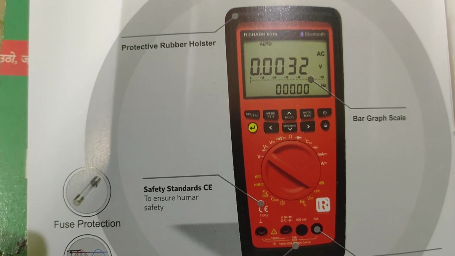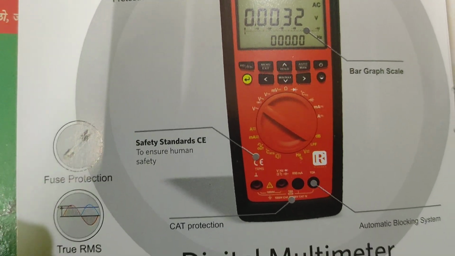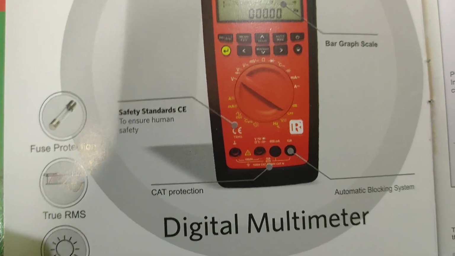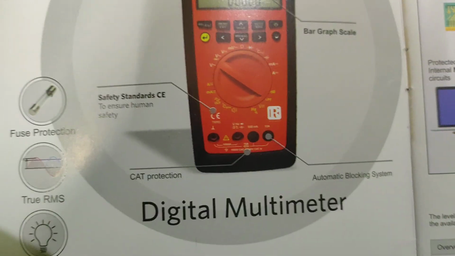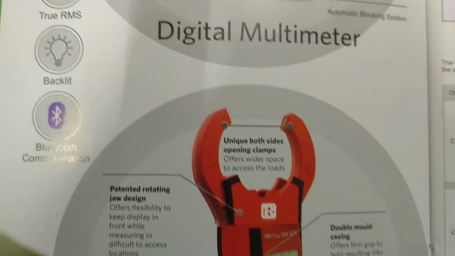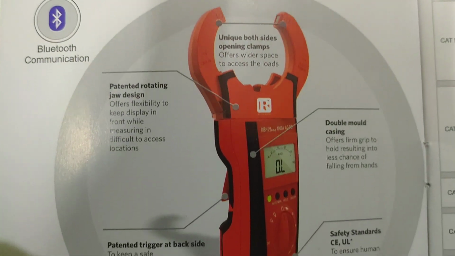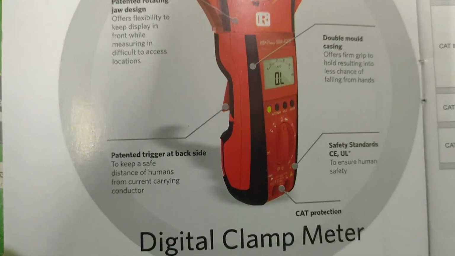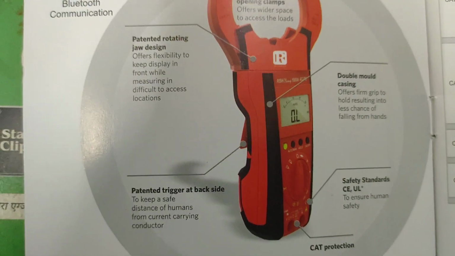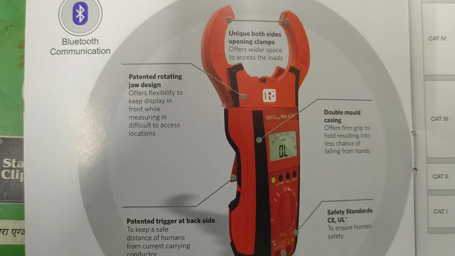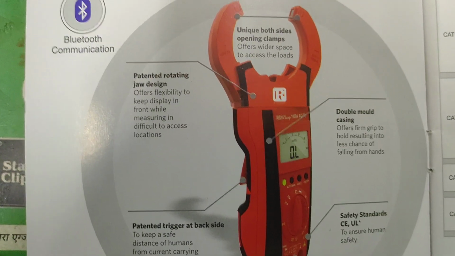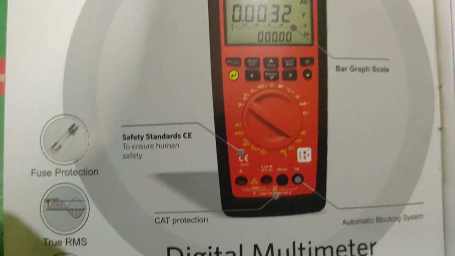This is a digital multimeter. By help of this you can easily measure the voltage, current and all the things. And this is a clamp meter, digital clamp meters. So these multimeters are very good for measurements.